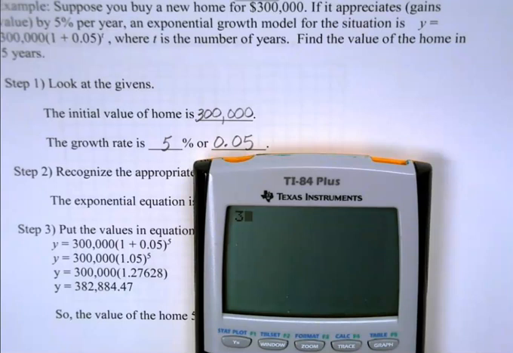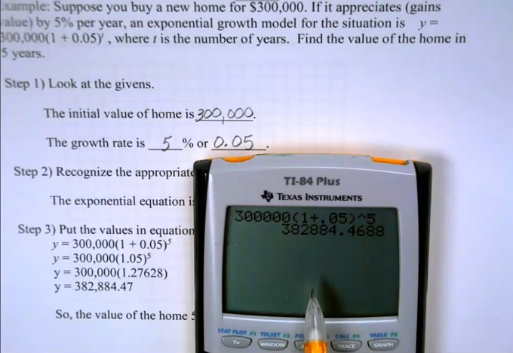But you can type it 300,000, and then in parentheses, you can either do 1 plus 0.05, or you can just do 1.05, and that's to an exponent of 5. And so that gives me the answer of $382,884.47, which is what I have here.